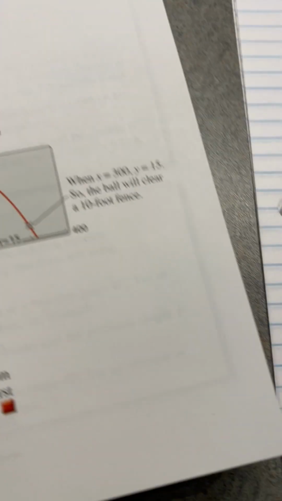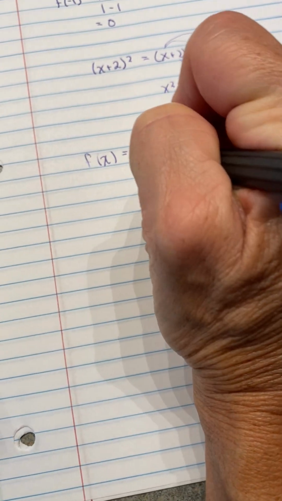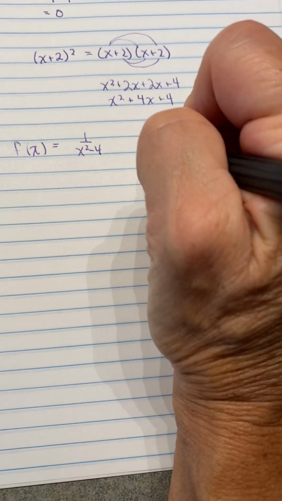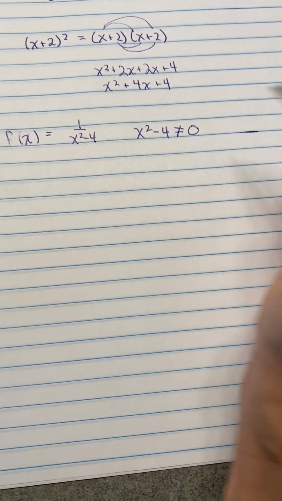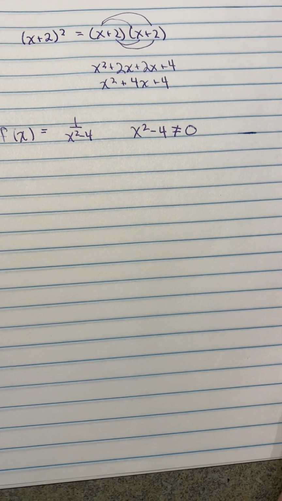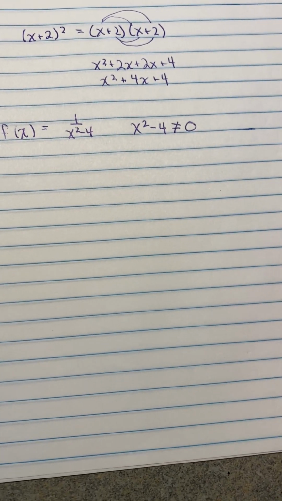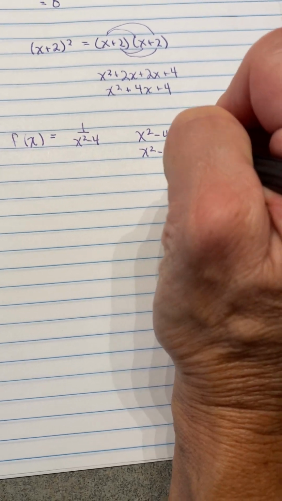So let's take a look at that. We have f of x is equal to 1 over x squared minus 4. And we know that x squared minus 4 cannot be 0, right? We cannot divide by 0. So then we have to go about saying, well, when is it equal to 0? So when is x squared minus 4 equals 0?